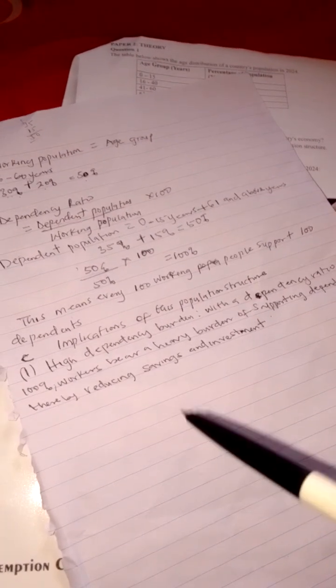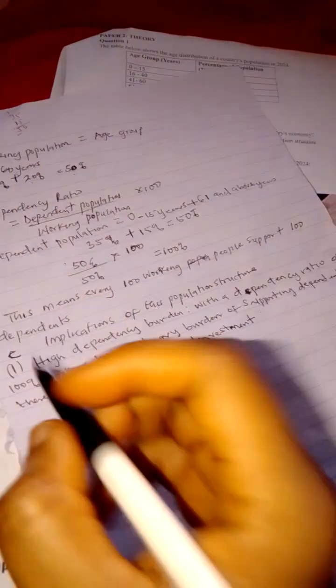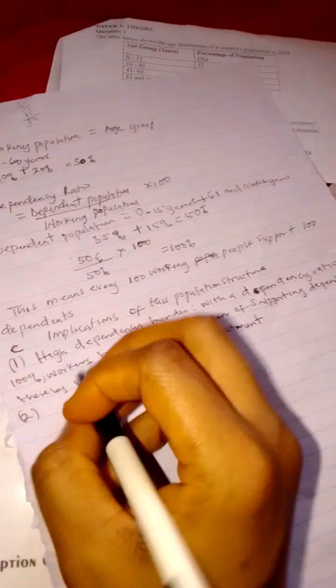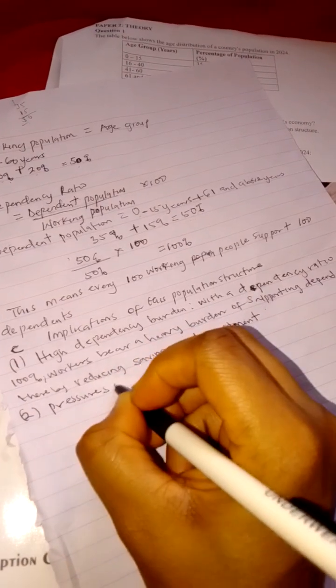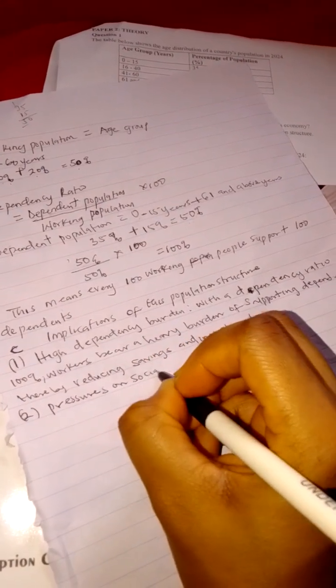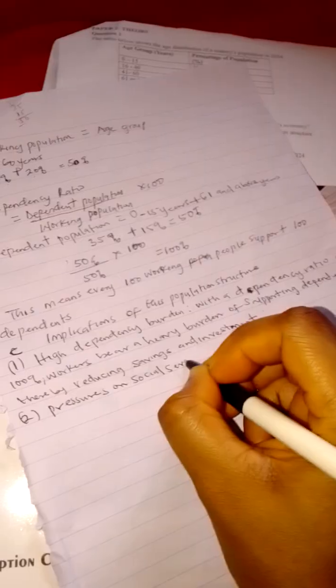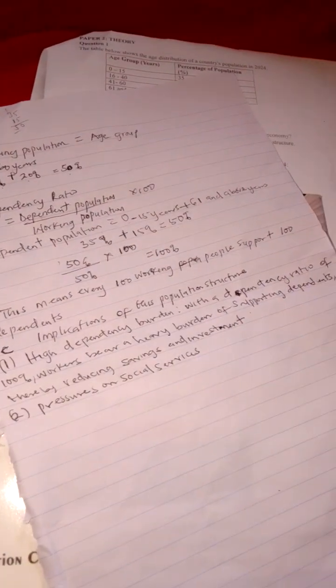The second answer will be pressure on social services.